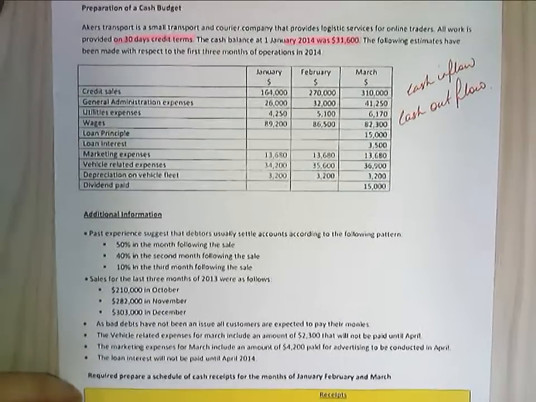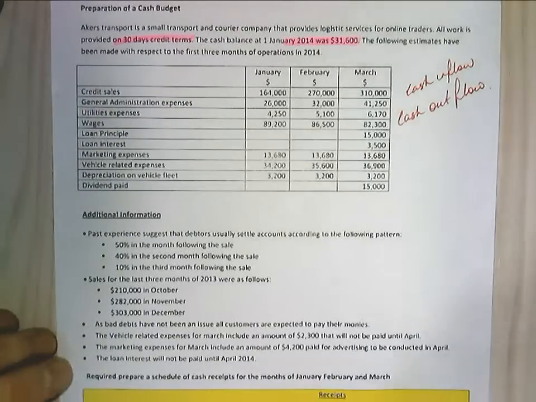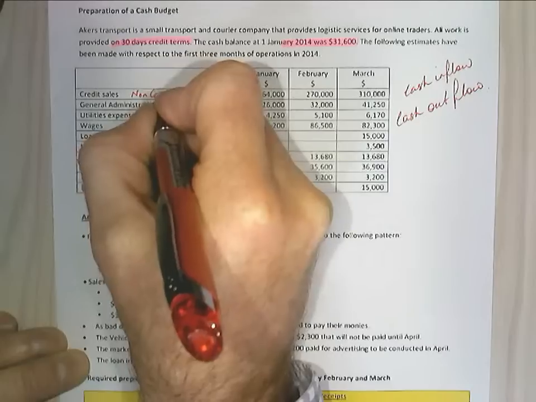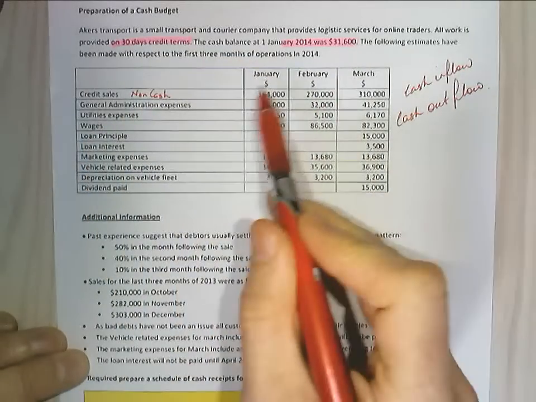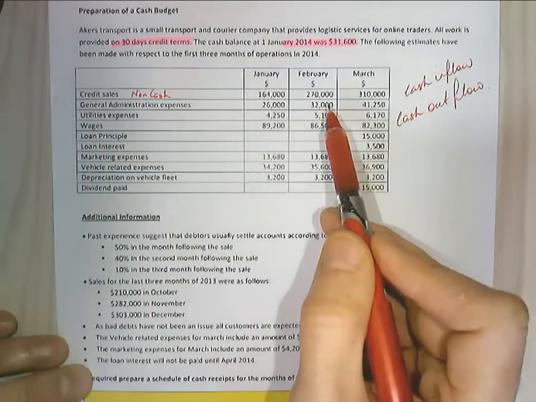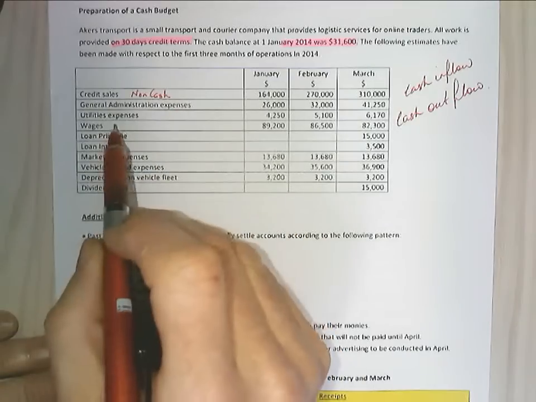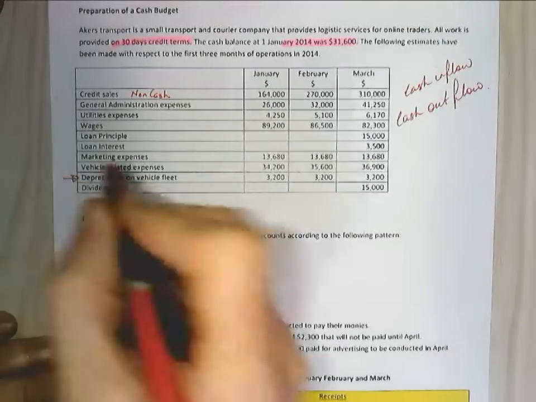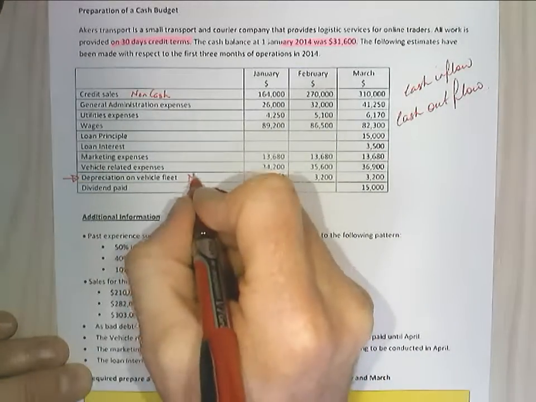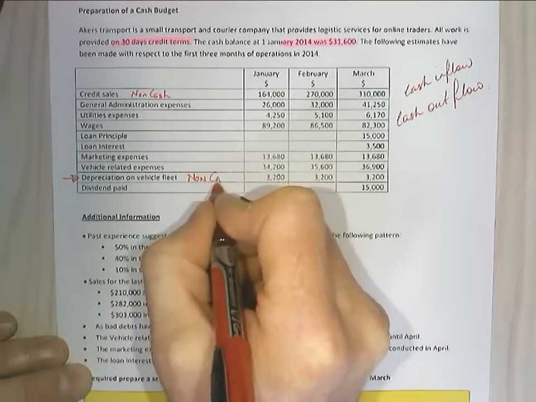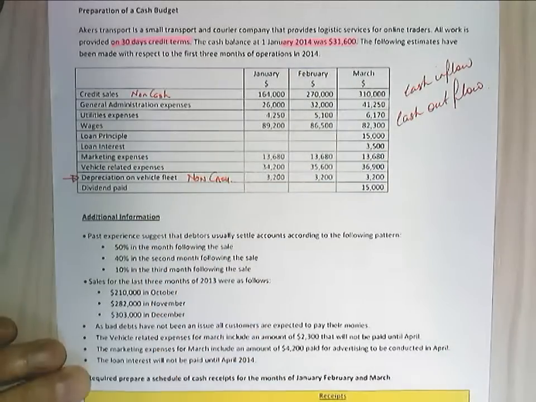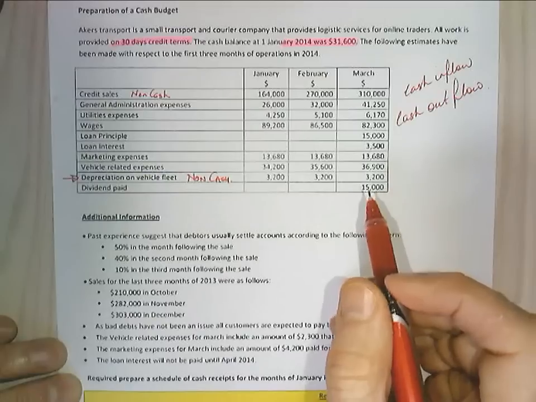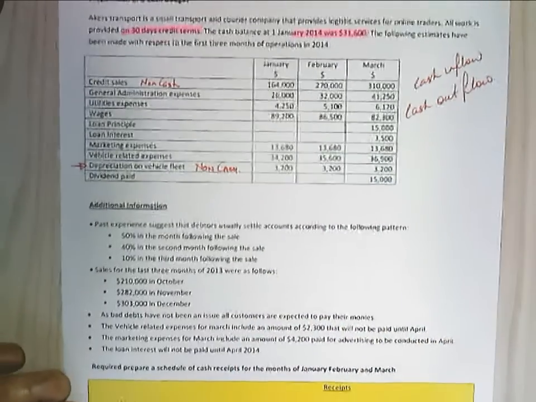So what I need to do is identify my cash items and my non-cash items. Now credit sales is a non-cash, although I'll need this information in calculating my cash receipts. Admin expenses, I'm pretty sure, will be cash. And here we go, depreciation. Depreciation of fleet is also a non-cash, so I don't need to include this in my cash budget. They'll always give you an item that's not there as well.